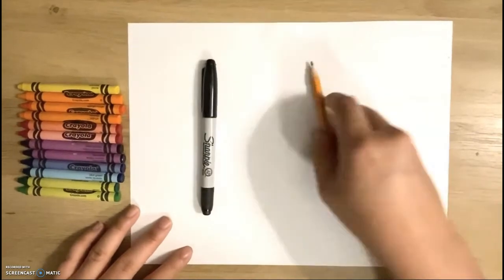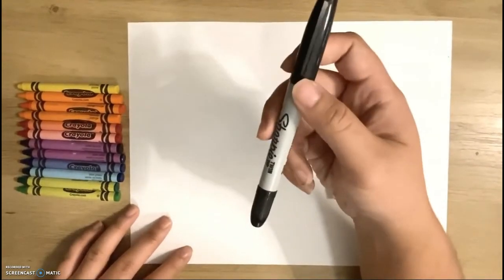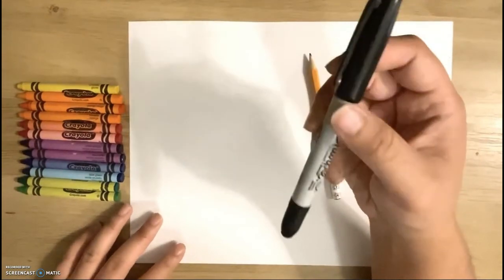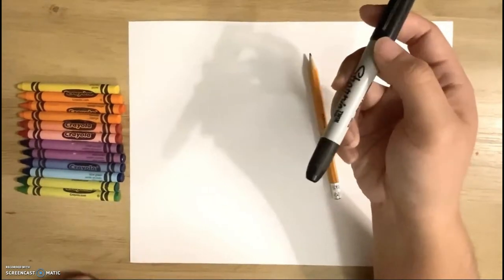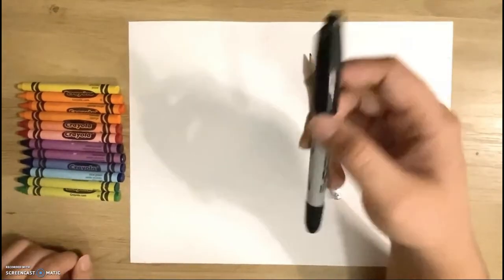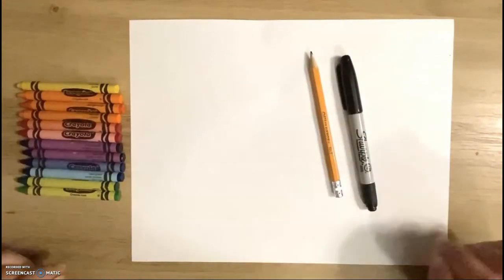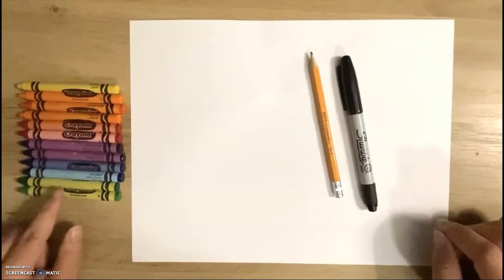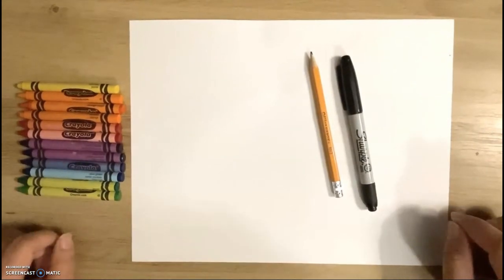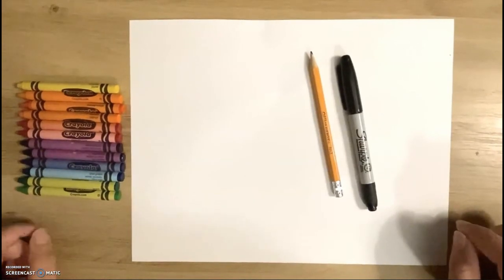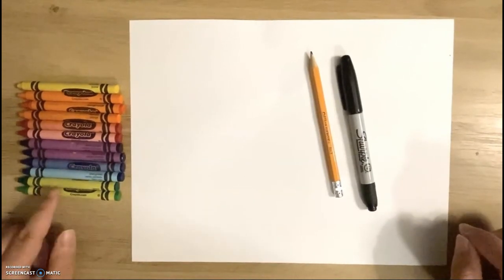But if you don't have a black Sharpie, you could use a black marker or a black pen, anything that's darker that can go over the colors. After that, I grabbed all of my crayons of the primary, secondary, and tertiary colors. If you don't have the tertiary colors, that's okay. As long as you have the primary and secondary colors, that's all you're going to need for a basic color wheel.